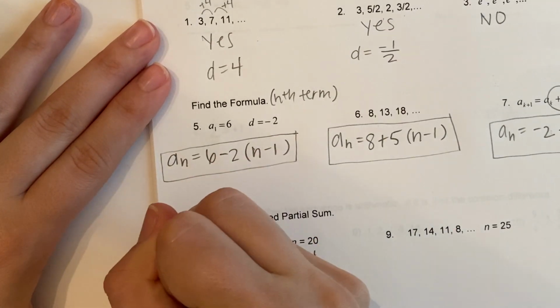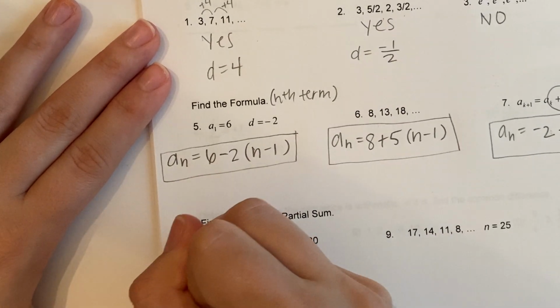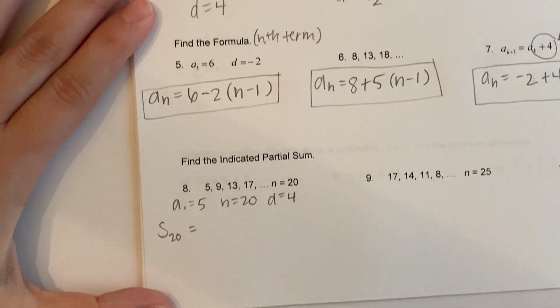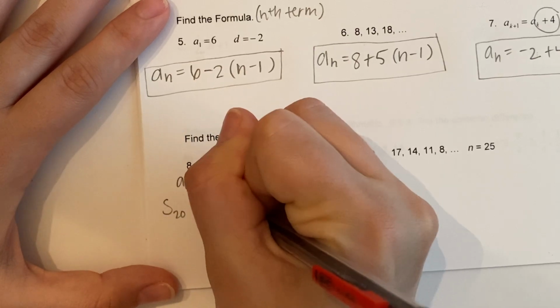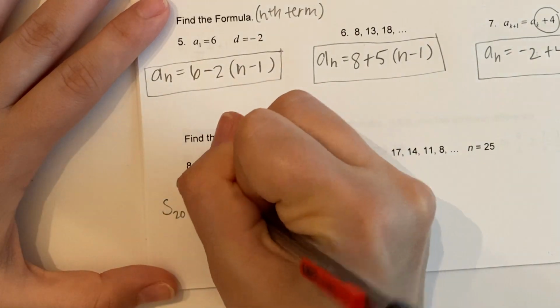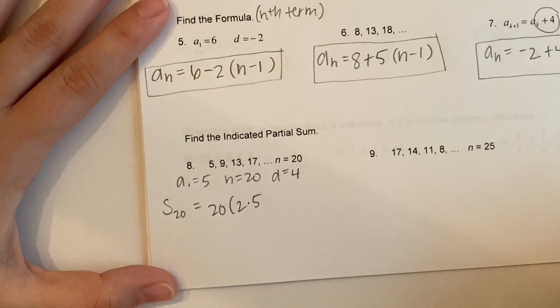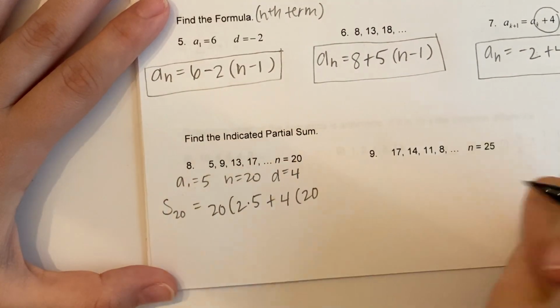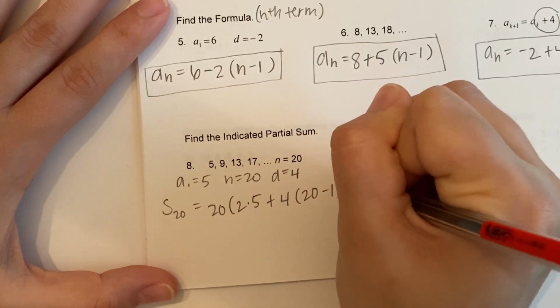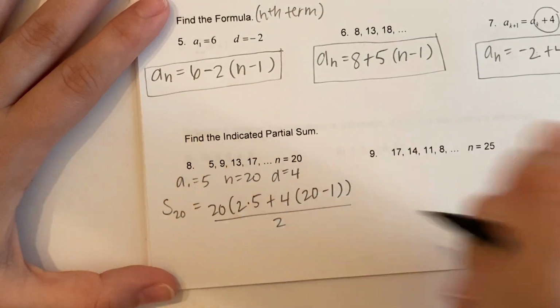So I'm going to find the sum of the first 20 numbers. It says to start with n, so 20, and then 2 times a sub 1 plus d, and then n minus 1, all over 2.